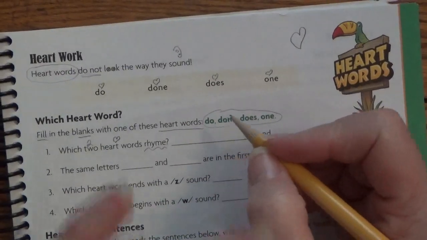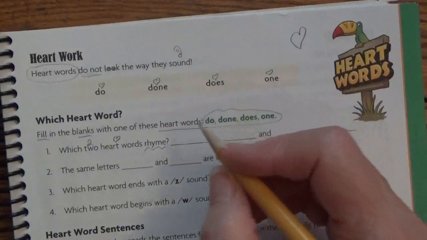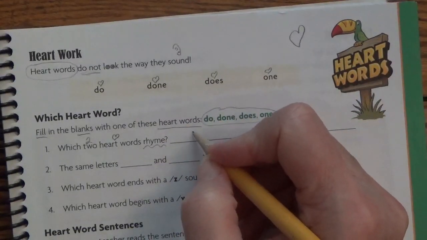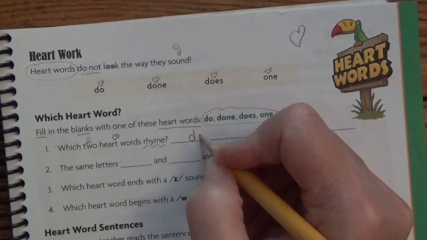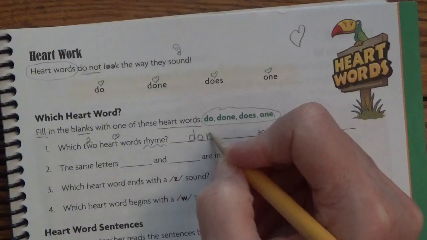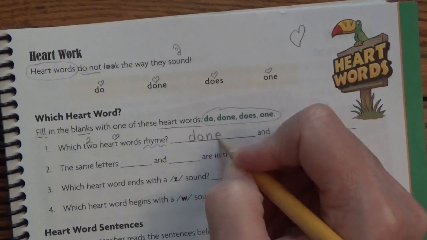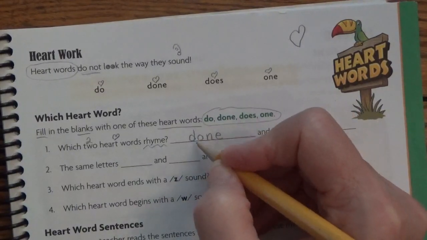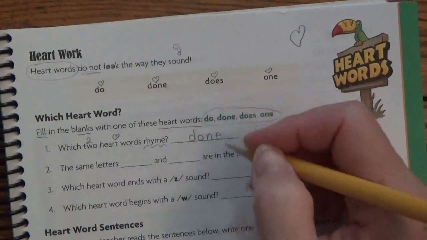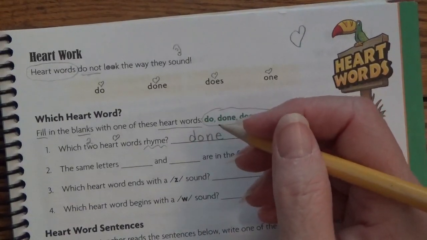Remember? Feed your brain 4 ways. See it, say it, hear it, and write it. You ready? Let's begin. D-O-N-E. Remember, you start all your letters at the top. If you're making them from the bottom, they're going to be not as neat.